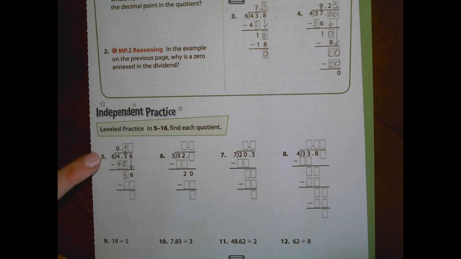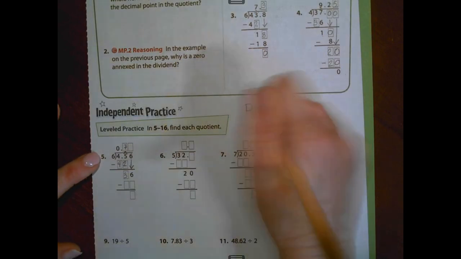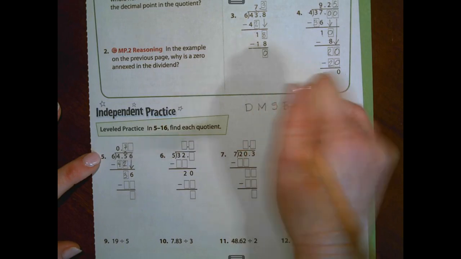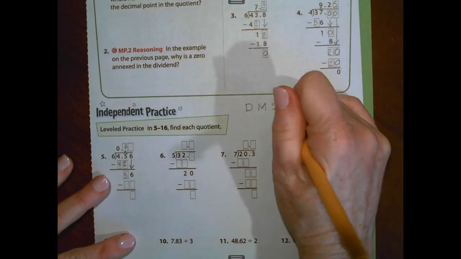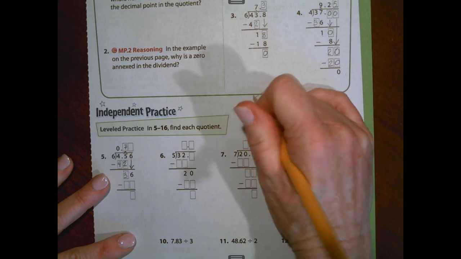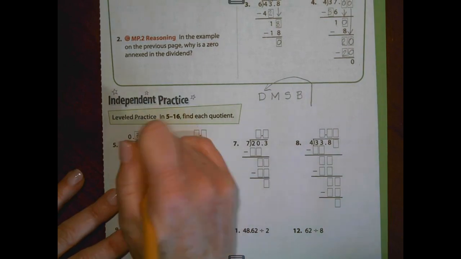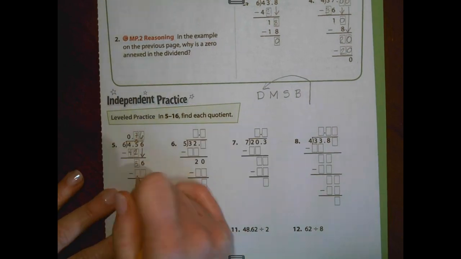Now we start again with our steps. And if you want to remember them, you can make a note here. They're divide, multiply, subtract, bring down. You're done if you don't have anything else to bring down after you subtract, or you have to go back and start again, right? In this case, we go back and start again with division. So 6 goes into 36 6 times. 6 times 6 is 36. We don't have a remainder. We're done. Our answer is 76/100.